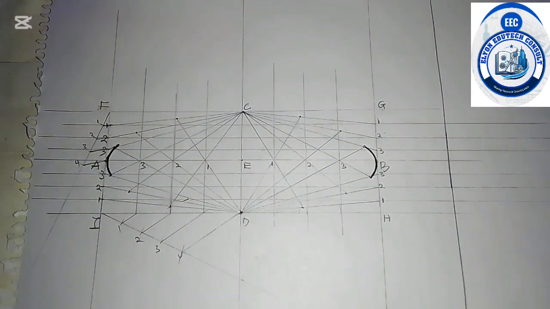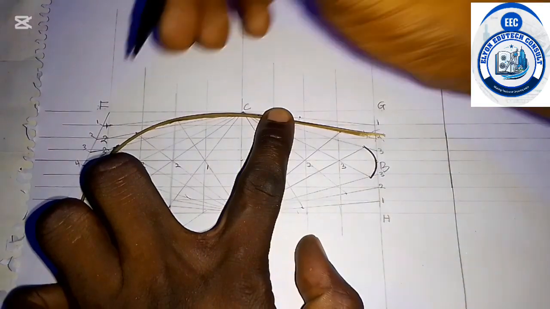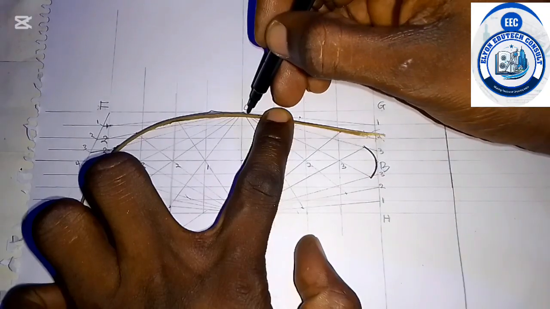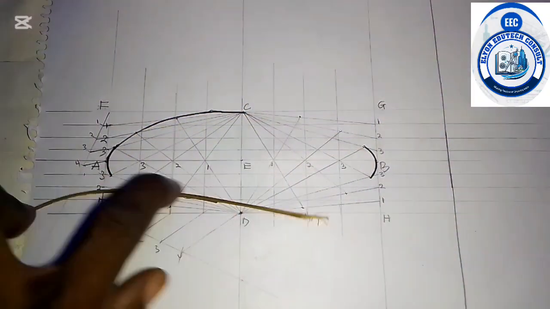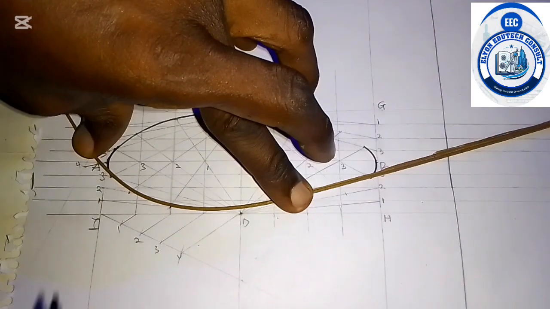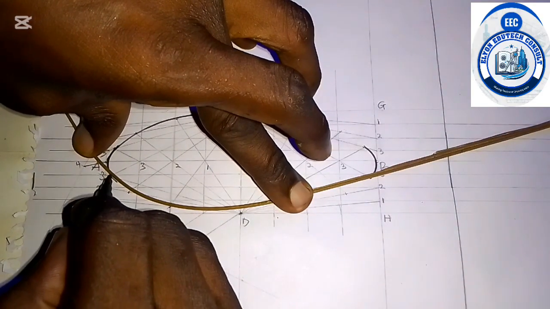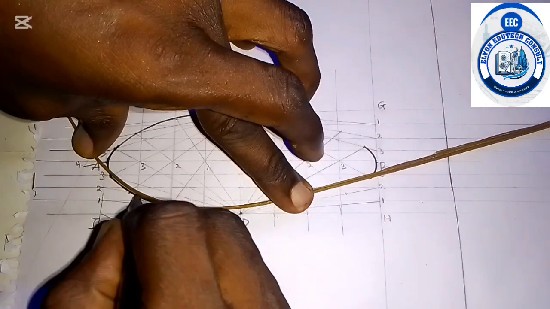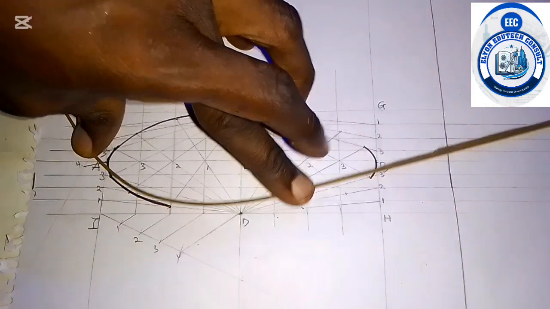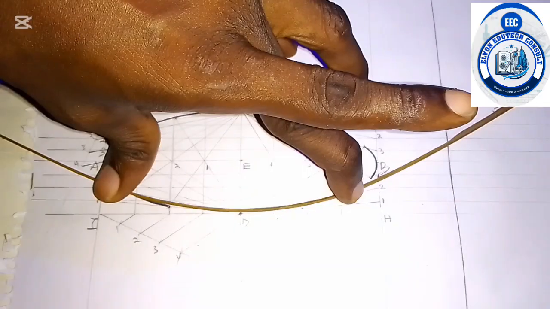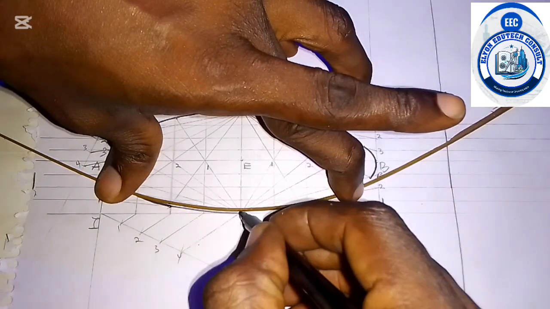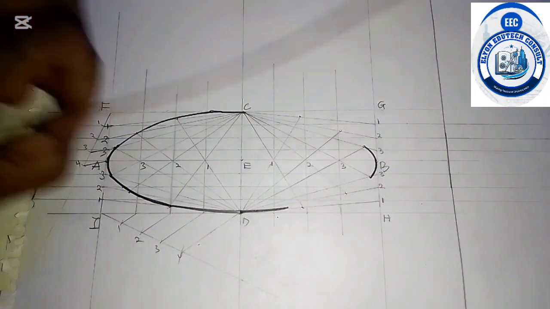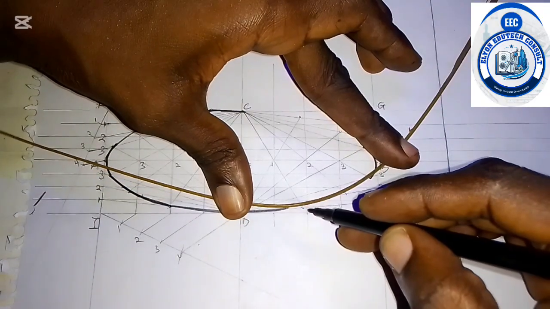Okay, this way. Then I'm gonna draw on this point here. Okay, then I'll draw this side. Okay, this one. I need to go like this. Okay, then I'll produce this side.